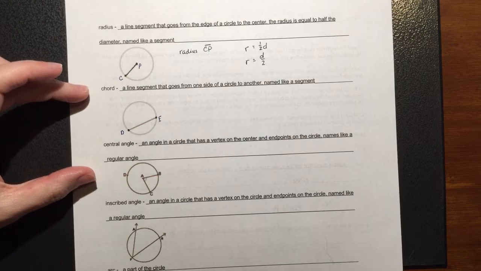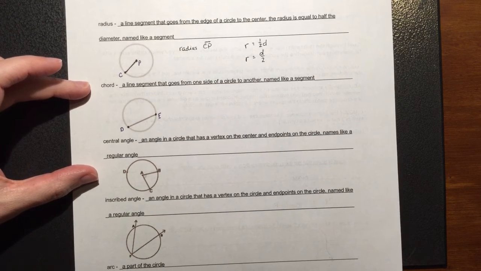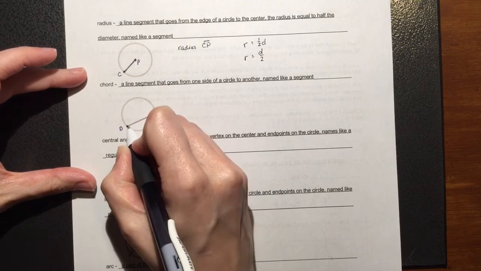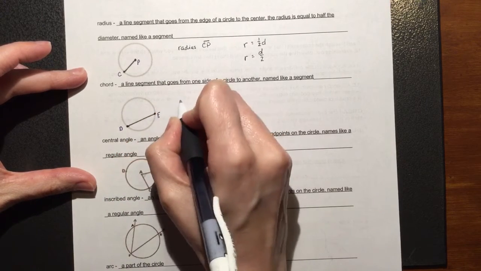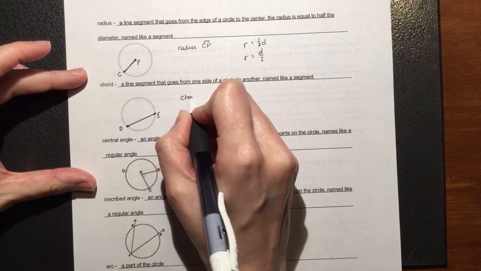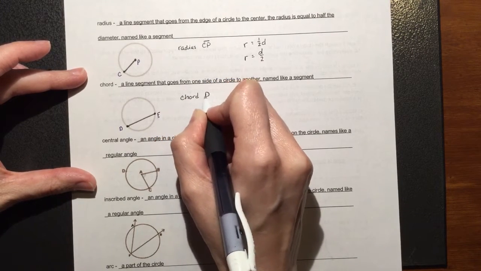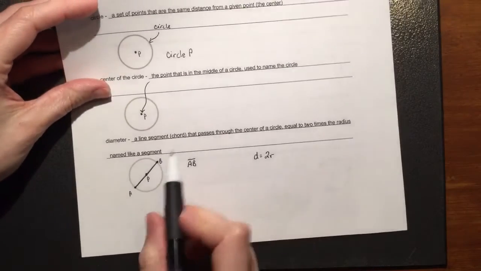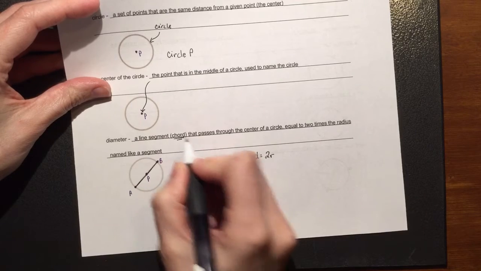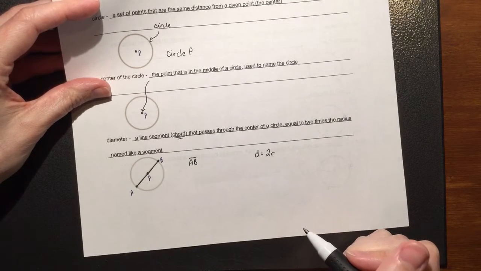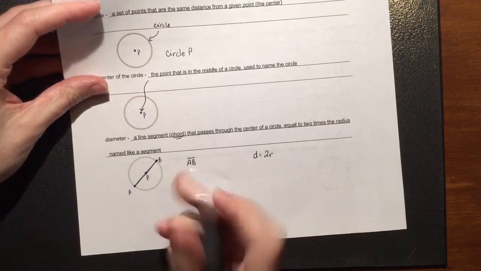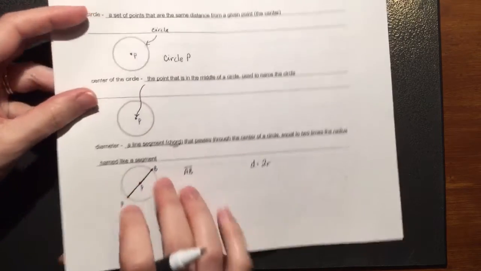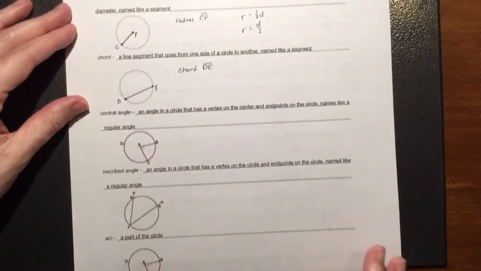You could also have things called chords. A chord is a line segment that goes from one side of the circle to another, and it's named just like a segment because that's what it is. So in this one, this is chord DE. And if you notice, in the definition I gave you for a diameter, I put in parentheses a chord. A diameter is a type of chord. It's a very specific one where it has to go through the center. All the other segments that go across a circle without going through the center are just called chords.